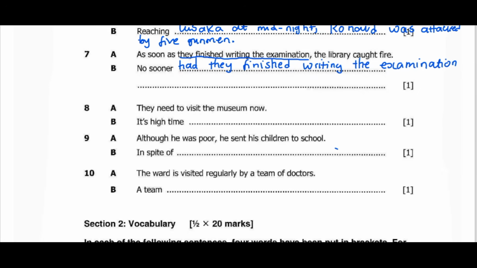Then when connecting with the other party, you use than. That's a rule. Than the library caught fire.